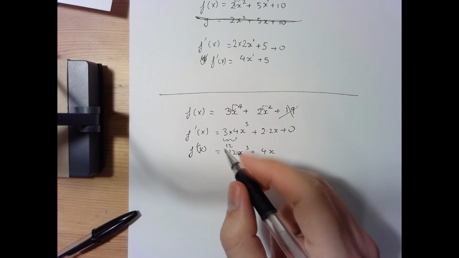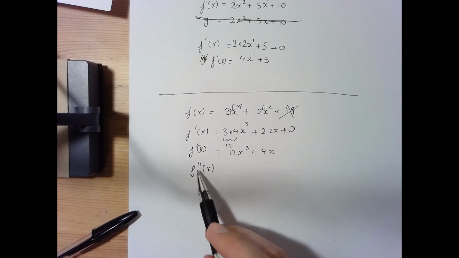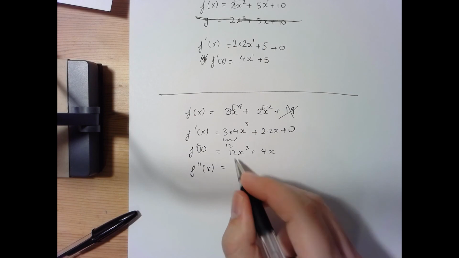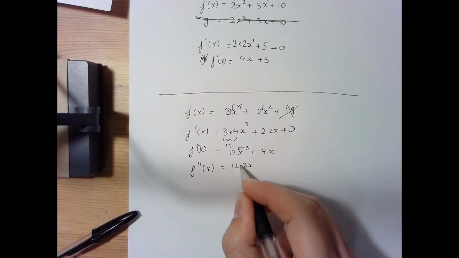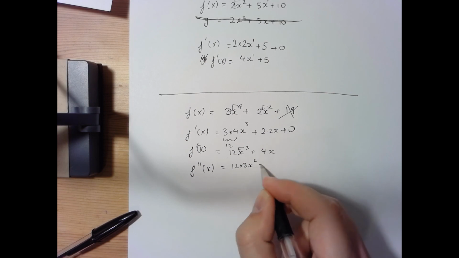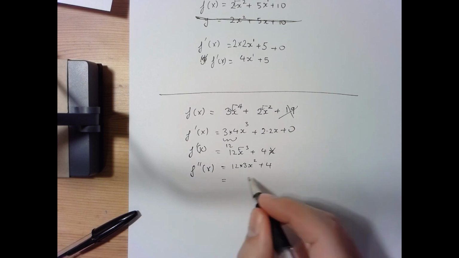We could continue doing this to do the second derivative, which is labeled as such with double prime, and this would then be with 3 going down, 12 times 3 x squared plus 4, since the x would go, and this would then give us 36x squared plus 4.